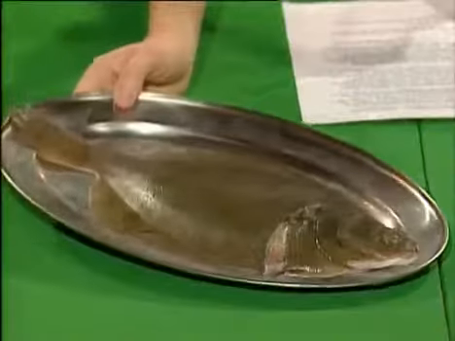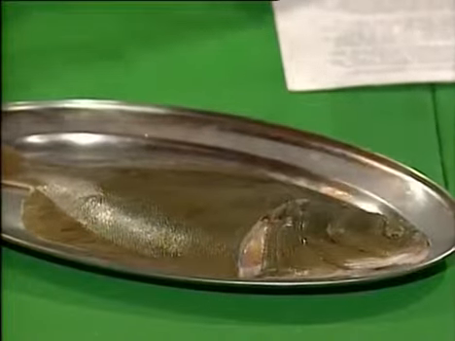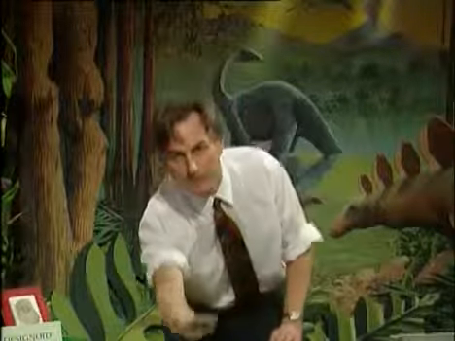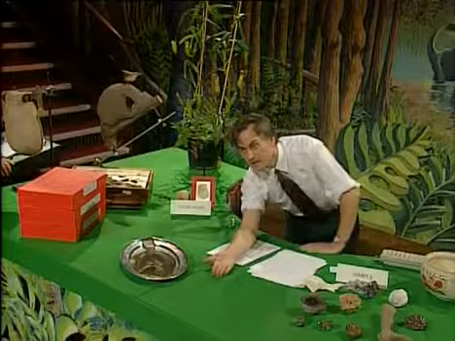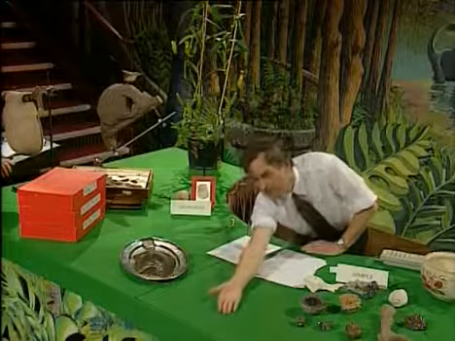This is a flatfish, a halibut. Its ancestors once swam normally in the water like a normal fish does. But the ancestors of the halibut settled down on the bottom of the sea, one side down. They lay on the bottom of the sea, and now a modern flatfish moves along like that. You've probably seen them doing it.